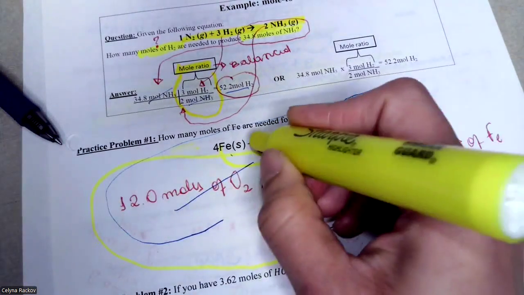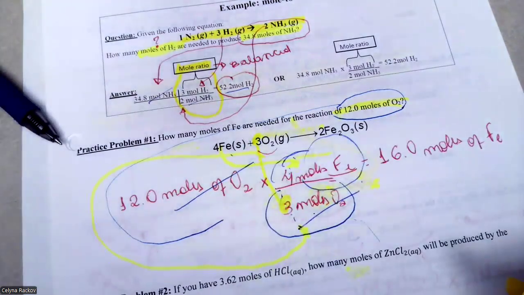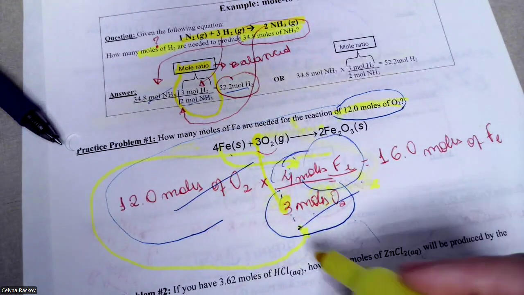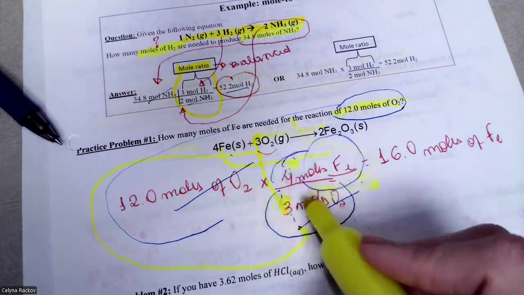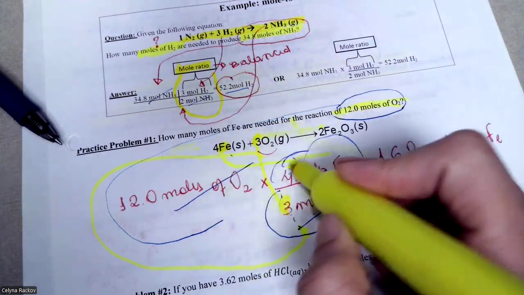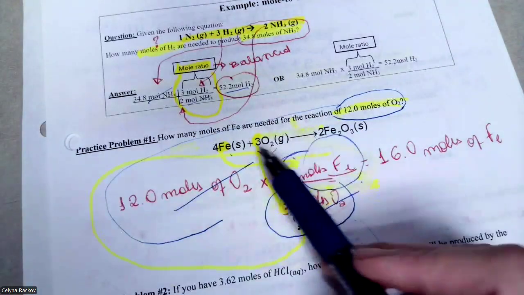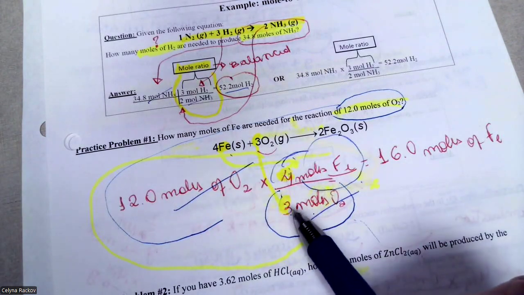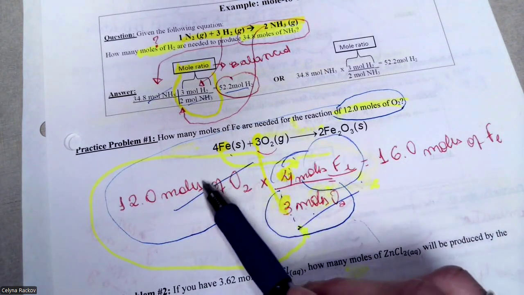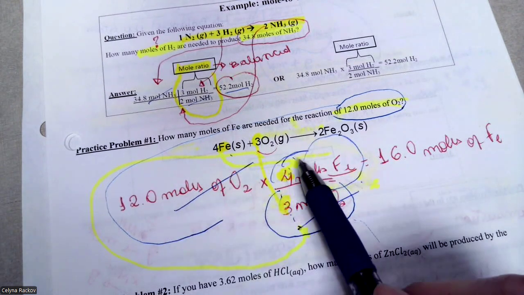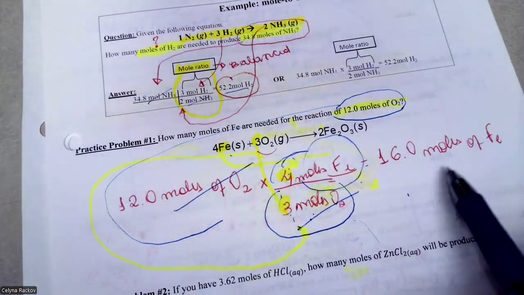So here there's 3 moles of oxygen gas, right? So for each 3 moles of oxygen gas, you need 4 moles of iron, right? The ratio here is iron over oxygen. So if you do the calculation here, 12 times 4 divided by 3 will be 16 moles of iron.